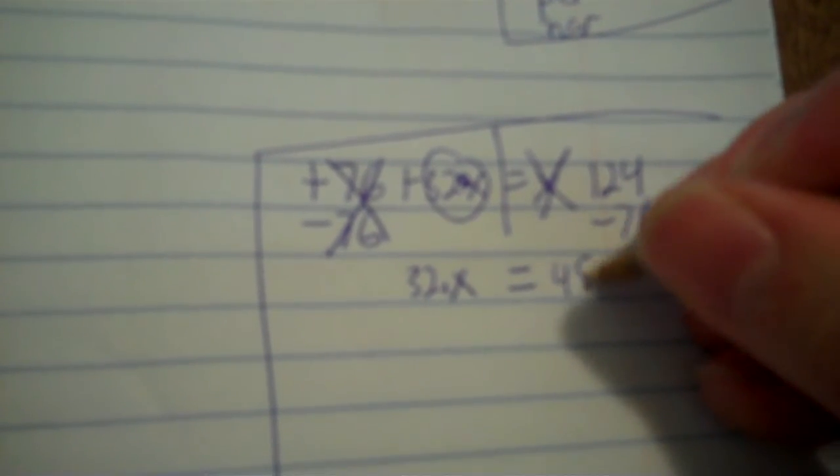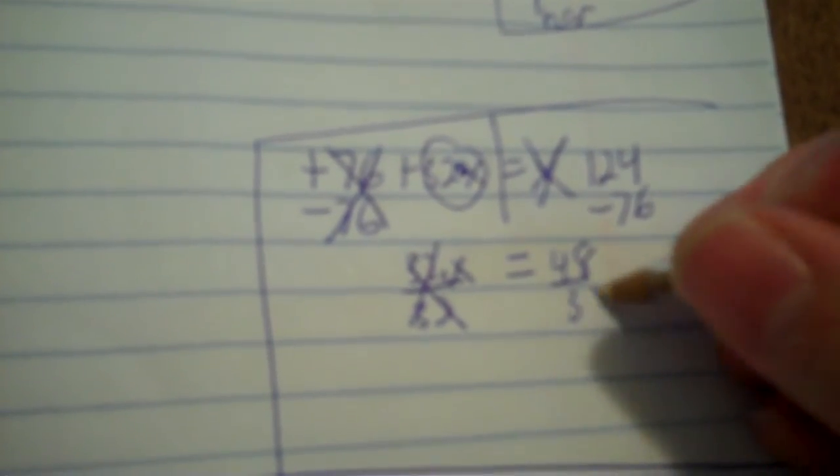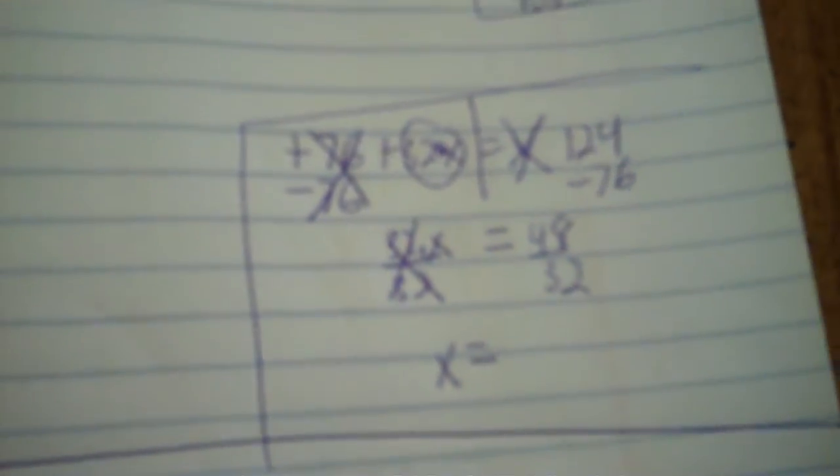You have 32 times x over here. 124 minus 76 is 48. Then I divide by 32. 48 divided by 32 is my answer, 1.5. Okay, you got a decimal, that's okay for a time unit. Now we did those quite a bit last year.